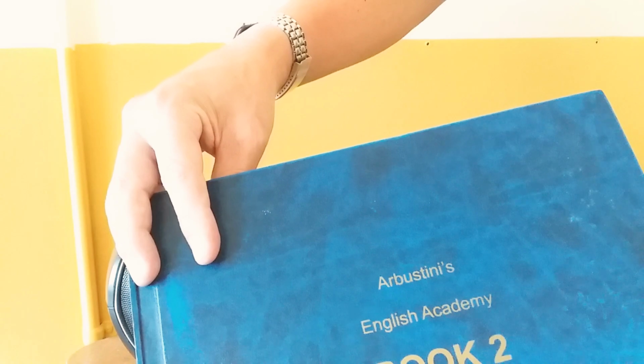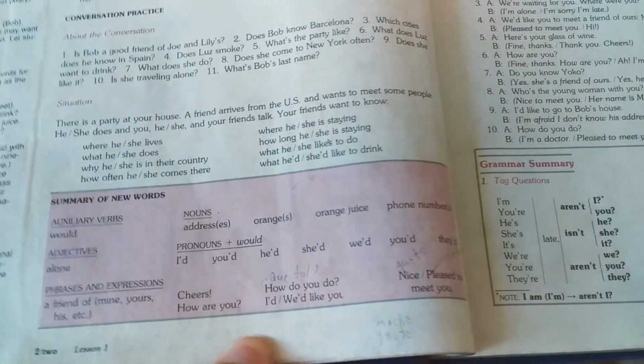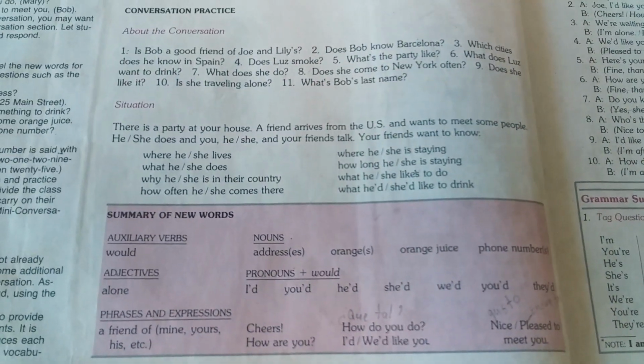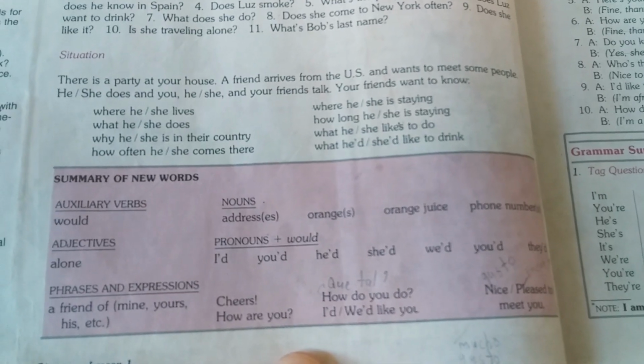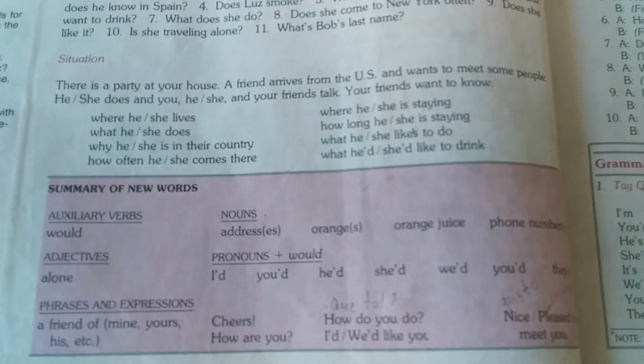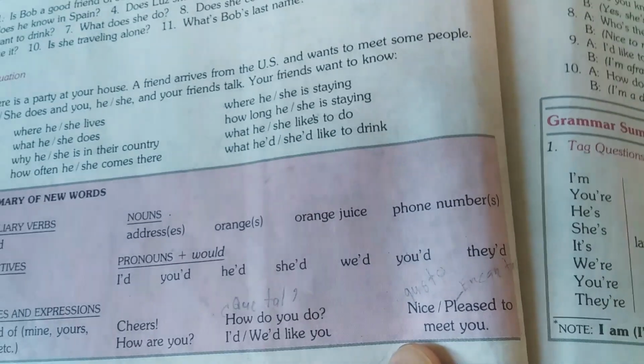Okay, let's open your student book. Page number 2, the summary of new words. Summary of new words. Auxiliary verbs. Would. Nouns. Address. Addresses. Orange. Oranges. Orange juice. Phone number. Phone numbers. Adjectives. Alone.